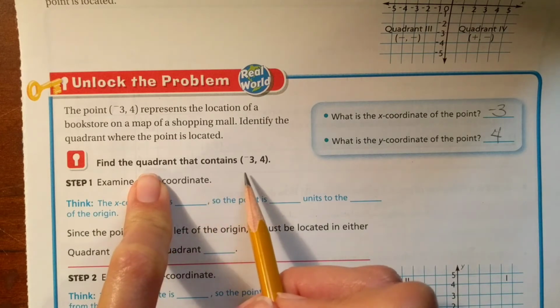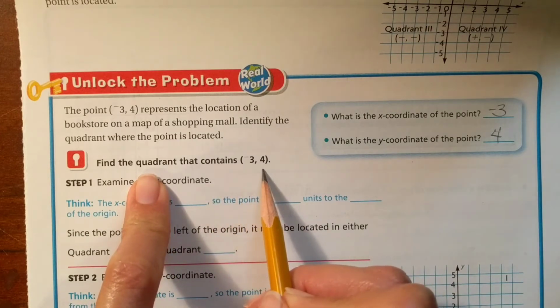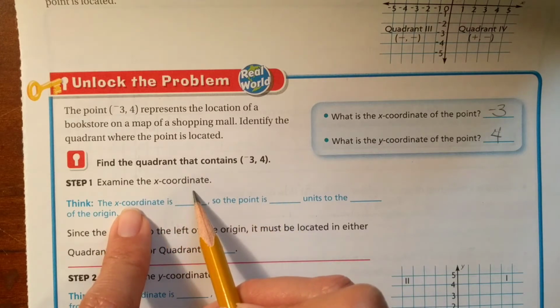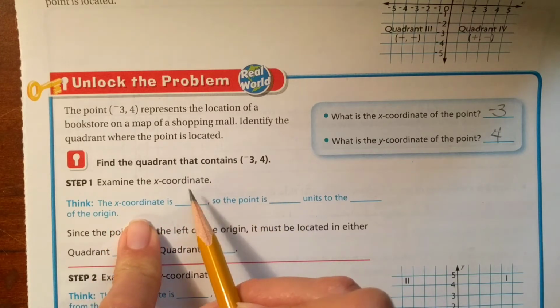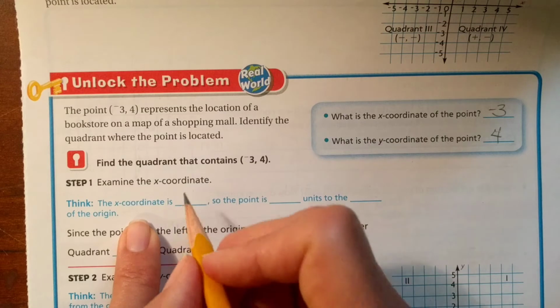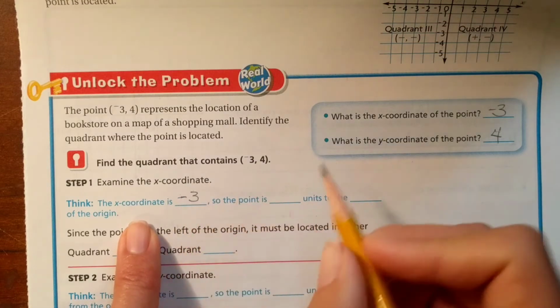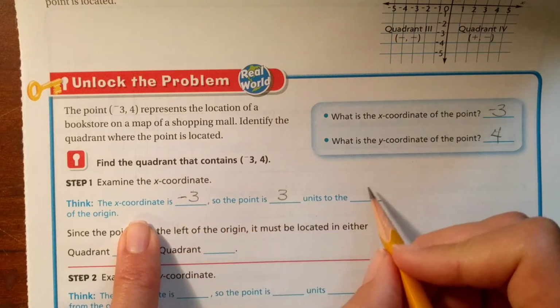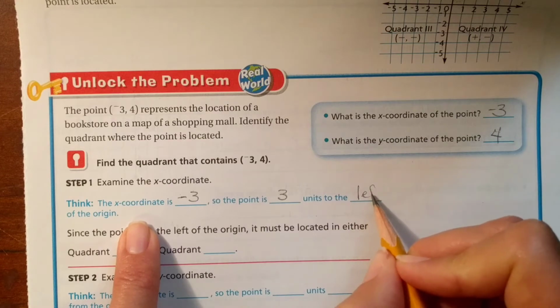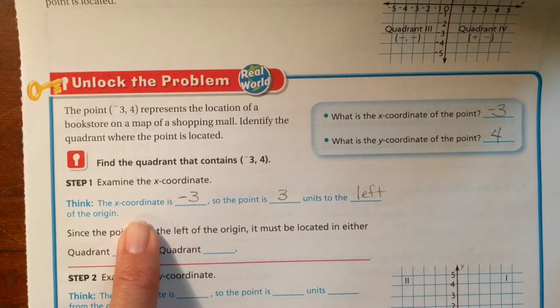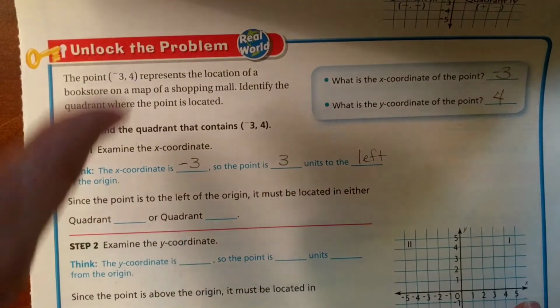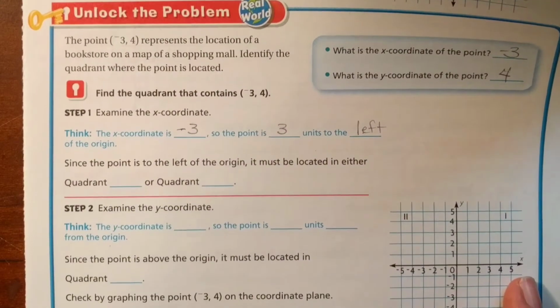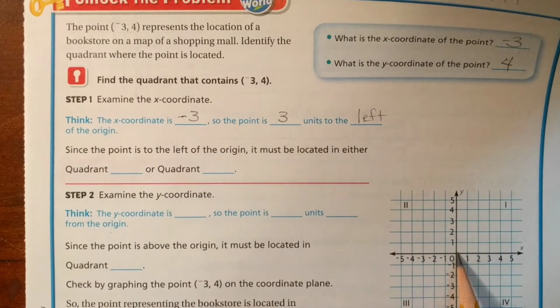Find the quadrant that contains -3, 4. Examine the x-coordinate. The x-coordinate is -3, so the point is 3 units to the left. So starting from here, it's 3 units left, right there.